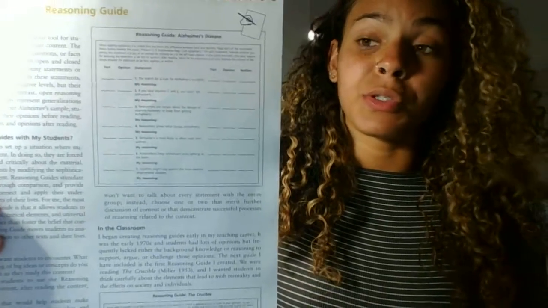So the teacher, which would be me, would use declarative statements and have the students, before reading or before instruction, pick true or false, and then put their reasoning. After instruction or reading, they're able to pick whether it was fact, opinion, or neither. So this is another strategy which is super cool, and it gives you an outline for it, and I really like that one.